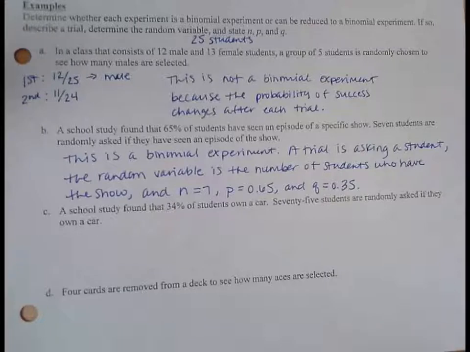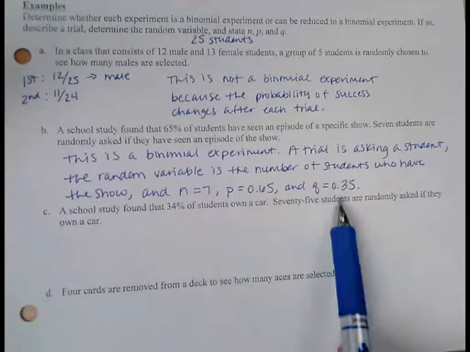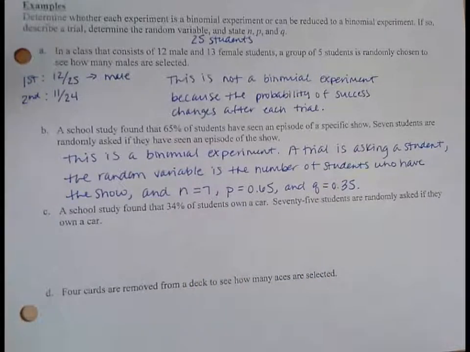Okay, so it's really just being able to understand, with the conditions on the experiment, if it is binomial or not, but then also being able to identify these three values. Okay, questions on part B?